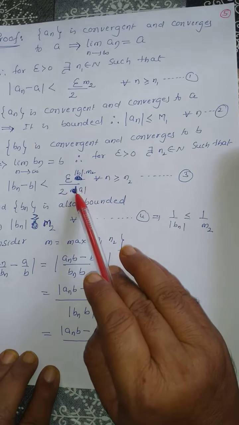So consider n greater than the maximum of n1 and n2. a_n upon b_n minus A by B equals, taking the LCM b_n into B, cross multiply: a_n into B minus b_n into A, divided by b_n into B. So separate that modulus sign. For this, add and subtract ab: minus ab and plus ab, this term I have to take.